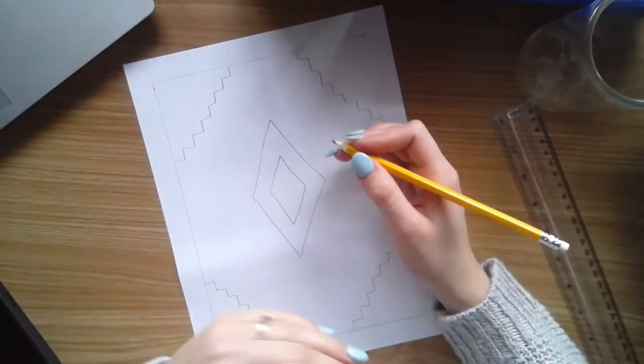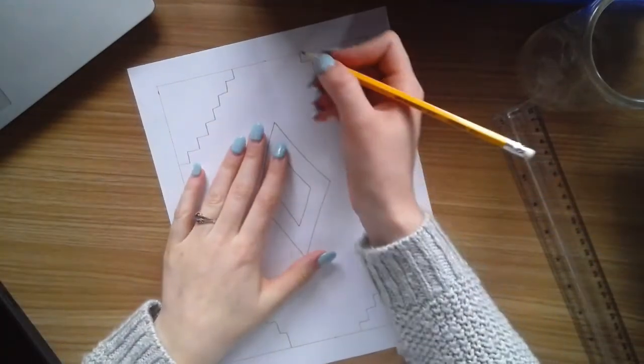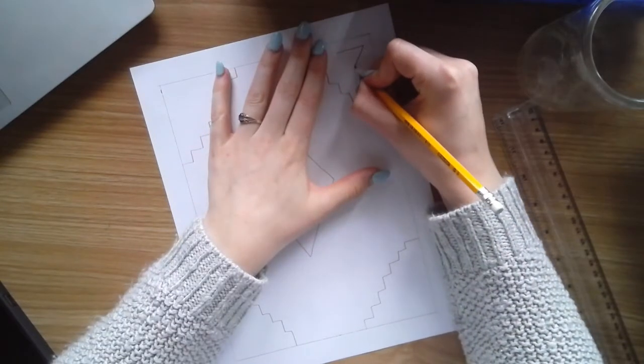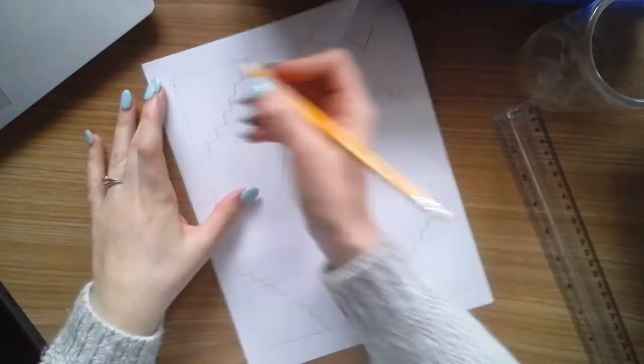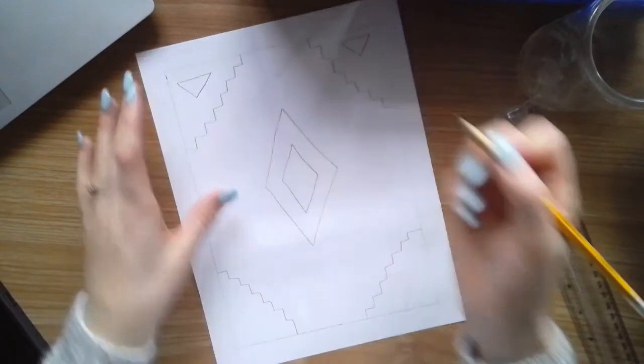There's often lots of details that are small and little, so they often have small little triangles inside or other shapes inside, so make sure you draw some details like that.